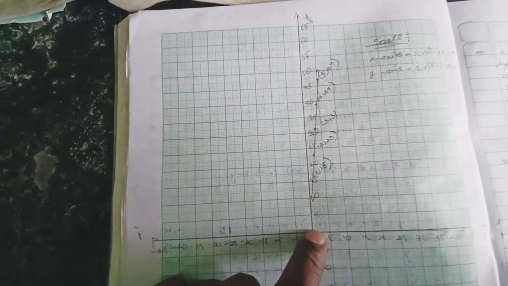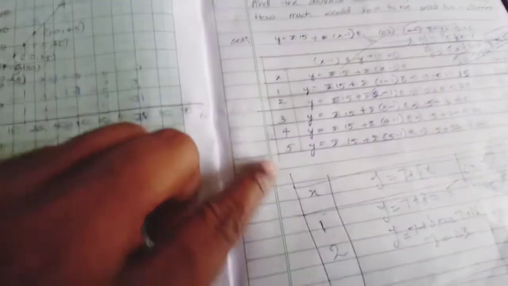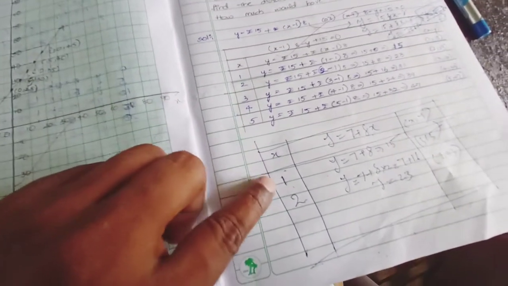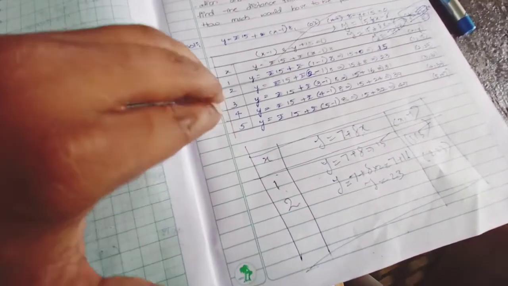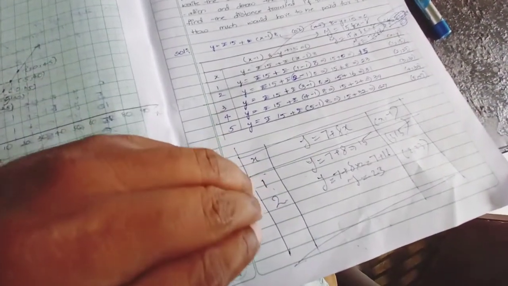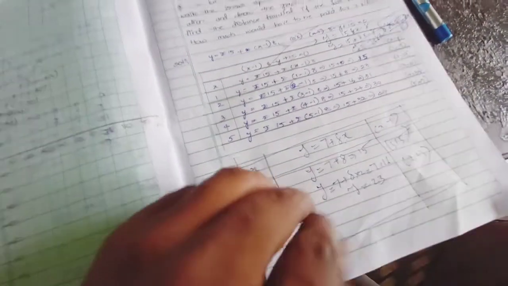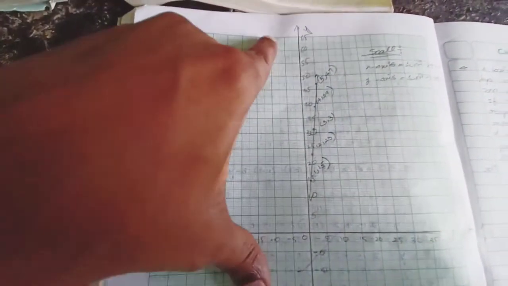So for 1 kilometer, 2, 3, 4, 5 kilometers. Instead of taking values like 1, 2, 3, 4, 5, you take 5 kilometers, 10 kilometers, 20 kilometers, 25 kilometers like this. You take some big x values. If you take bigger values, you will get a very good graph. There you can find the amount paid on y.